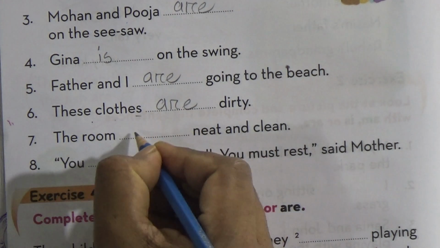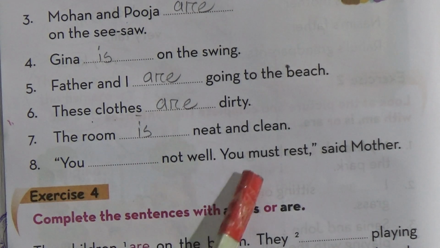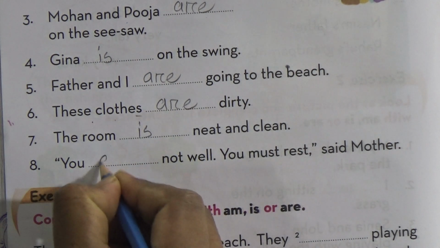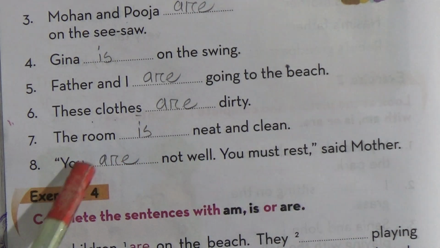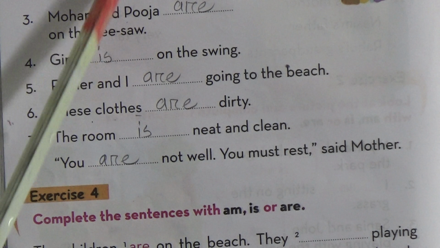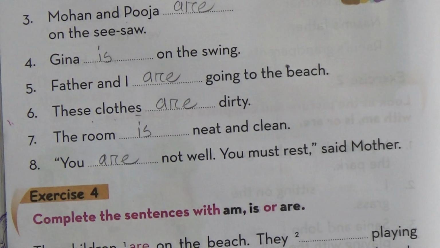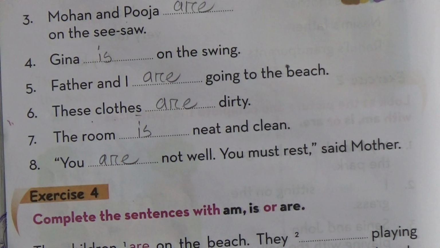The room is neat and clean. You are not well. You must rest, said mother. So you are. For the case of you and plural subject we have to use are, and for the case of singular subject we have to use is, and only for the case of I, that means when the subject is I, from that time we have to use am. Okay, dear students, this is all about exercise 3, and we will do exercise 4 right now.